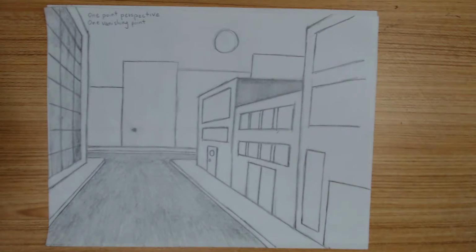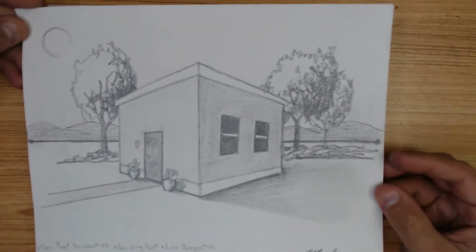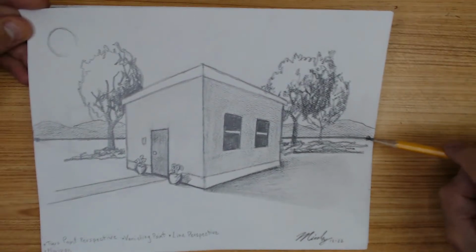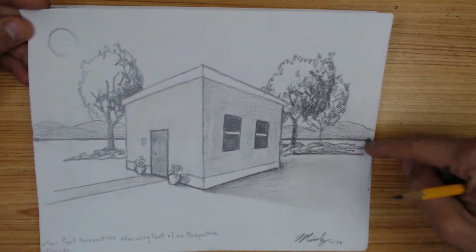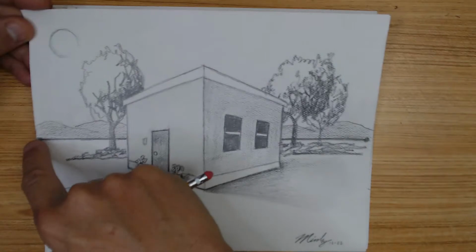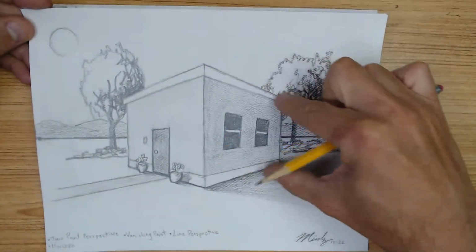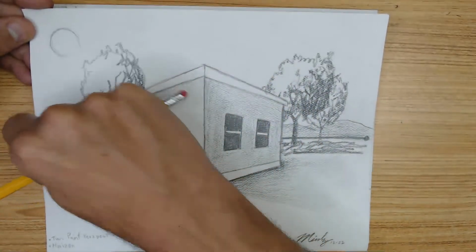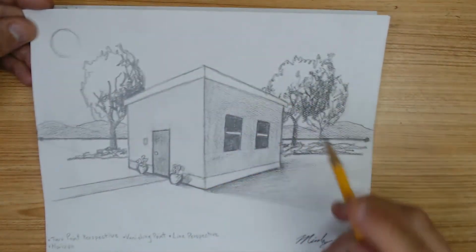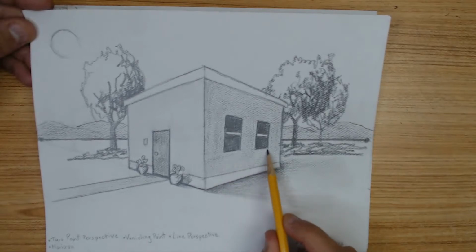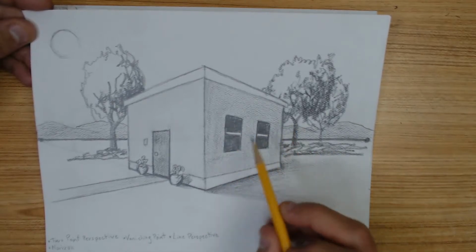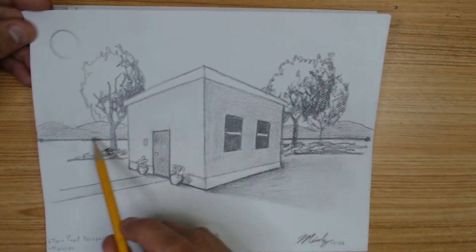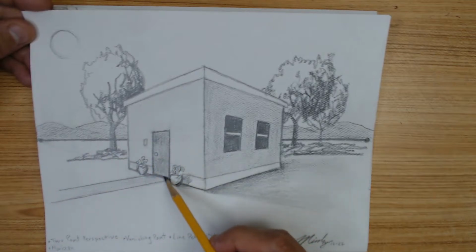This is the drawing I did with two points. One here, follow me here, in this edge, and the other one on the other side. And you can see how this side goes towards here, and this side goes towards there. Same thing with the window tops, meaning the top and bottom of the windows, the line, and the top of the door, bottom of the door.